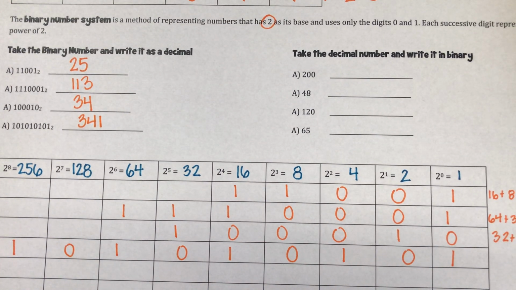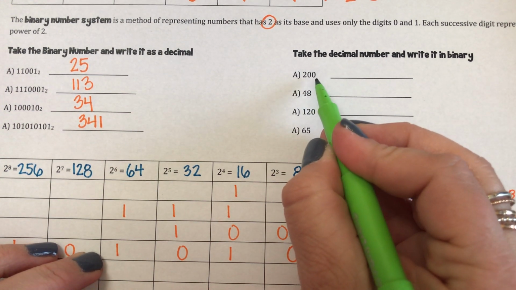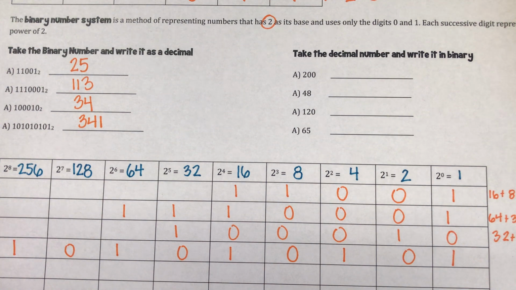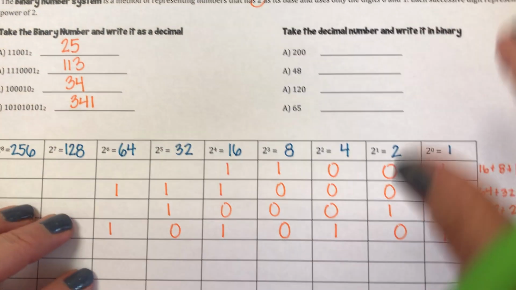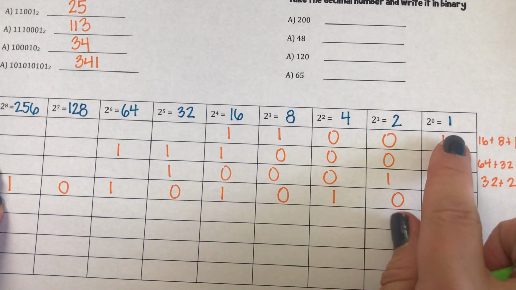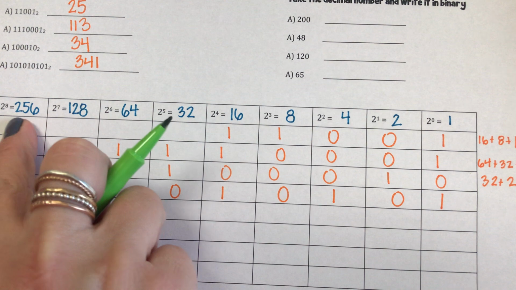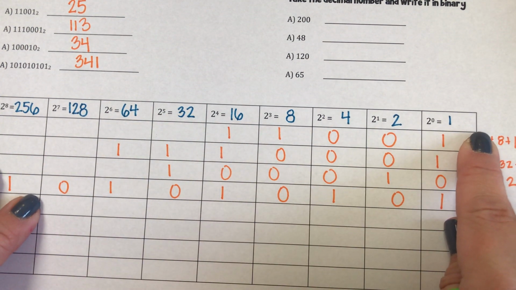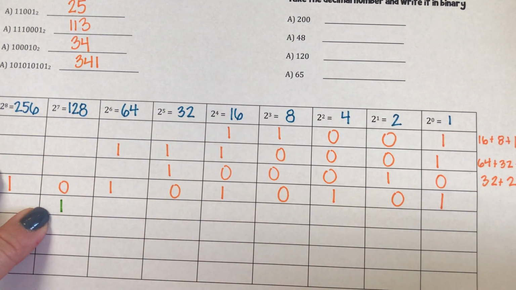So let's look at going kind of the reverse. If I gave you the number 200 and I asked you to write it in binary code. Okay, so 200. Which one of these numbers is the biggest number that I can fit into 200? 128, right? Does 128 go into 200? Yes.